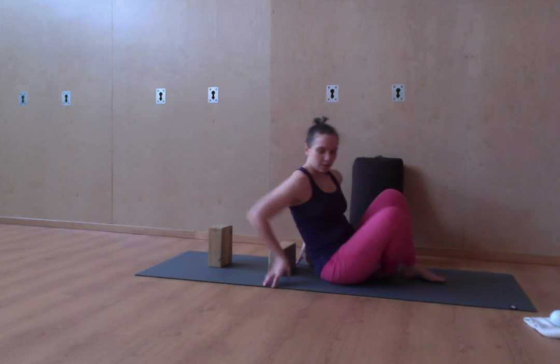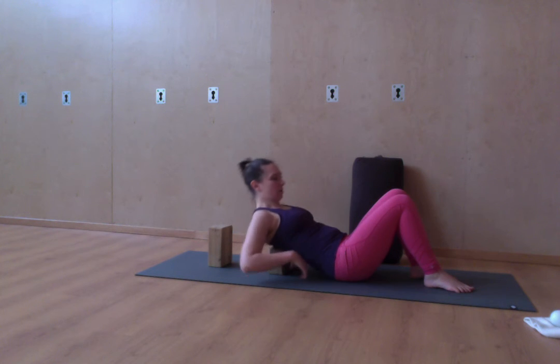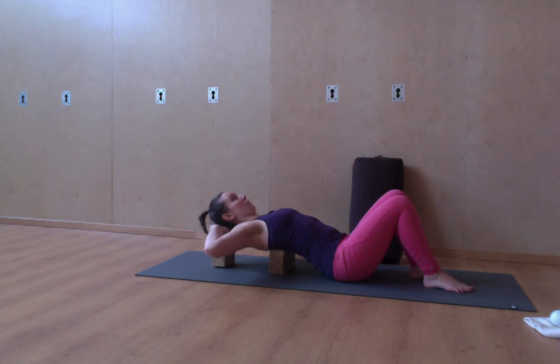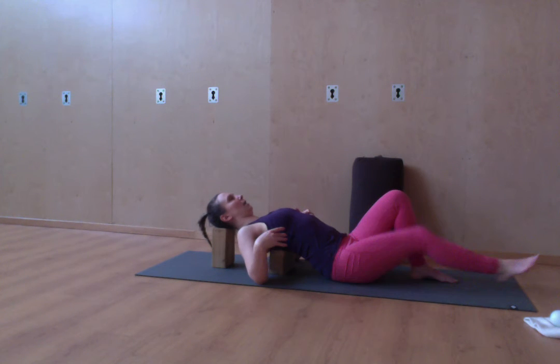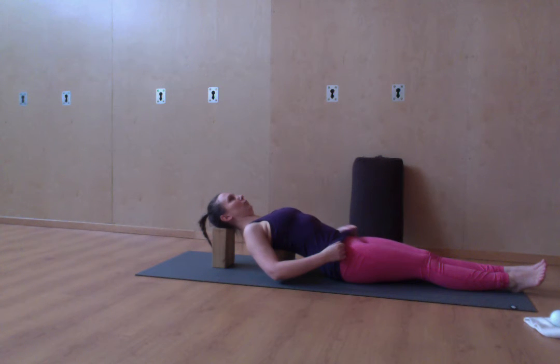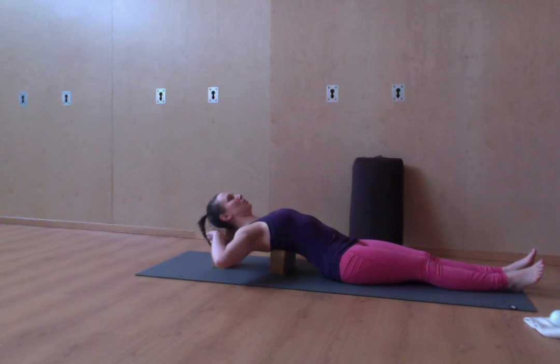So for lots of people, the blocks are often too hard or create too much of an opening in the thoracic spine when we don't have a lot of range of motion, if we're really tight or if there's been an injury. So again, base of skull, under the scapula, under the shoulder blades.